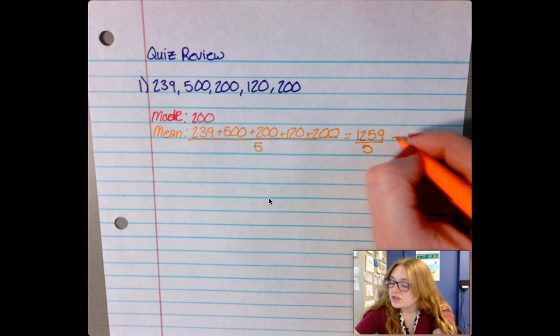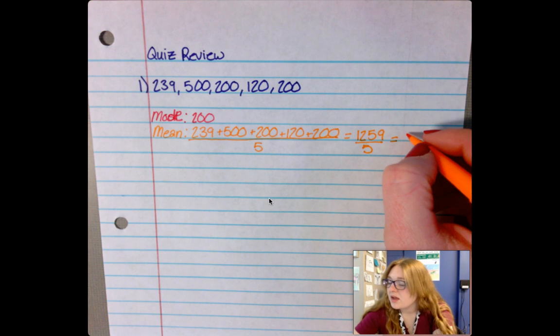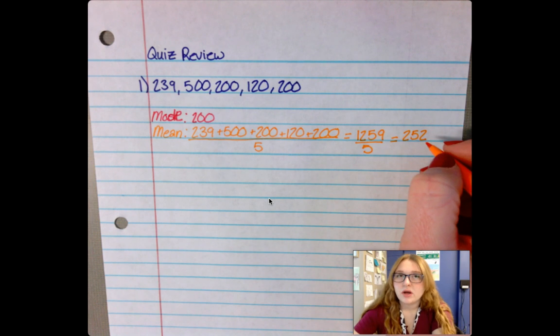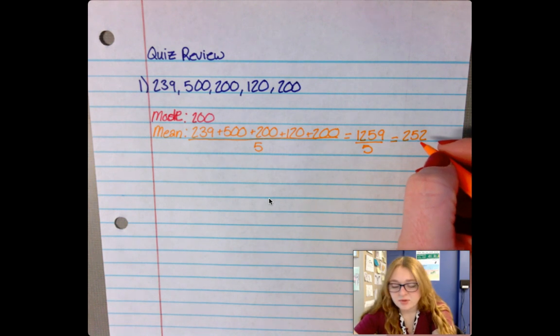And we are going to get 251 point something. So we are going to round up to 252. I believe it was 251.8, if I'm remembering correctly.